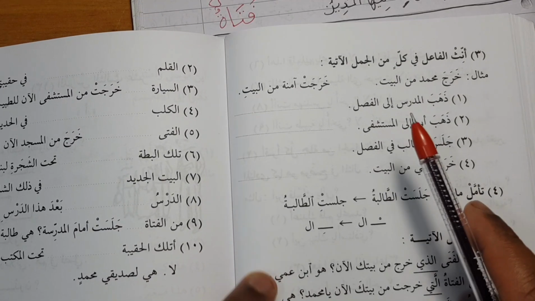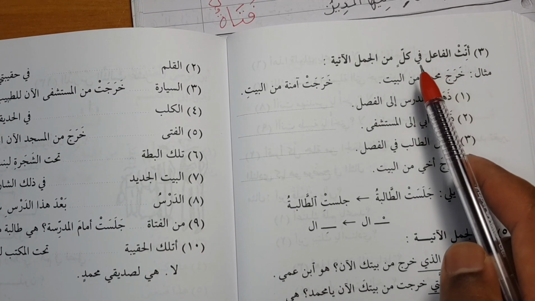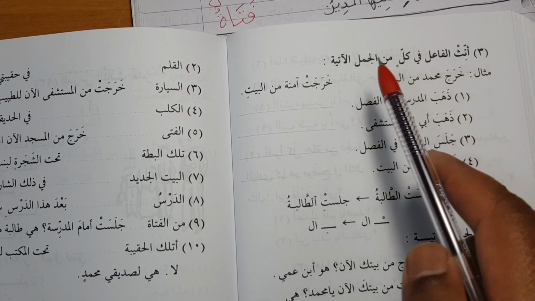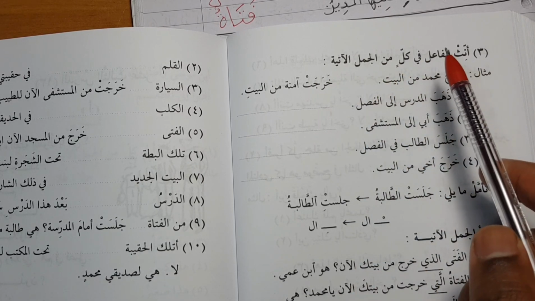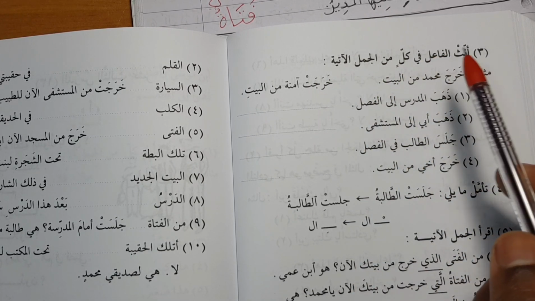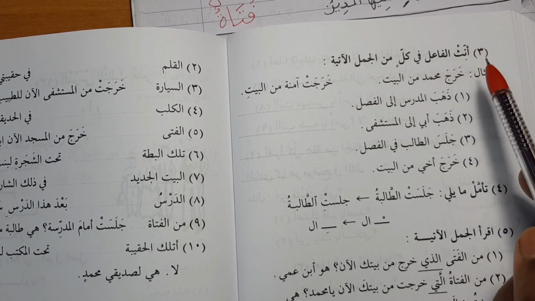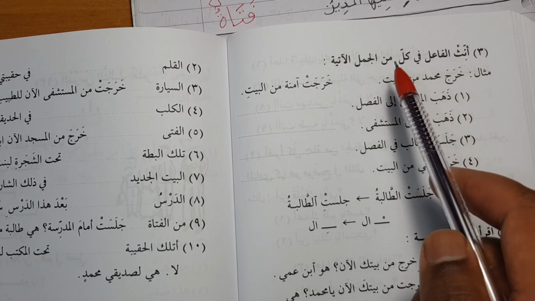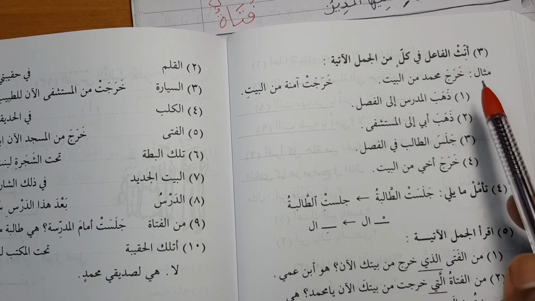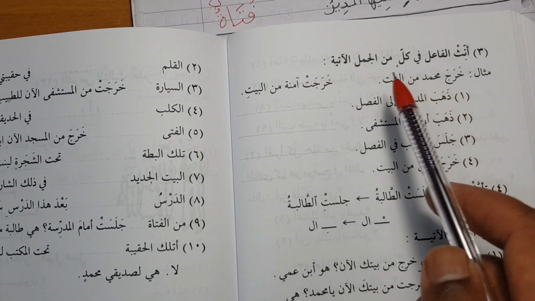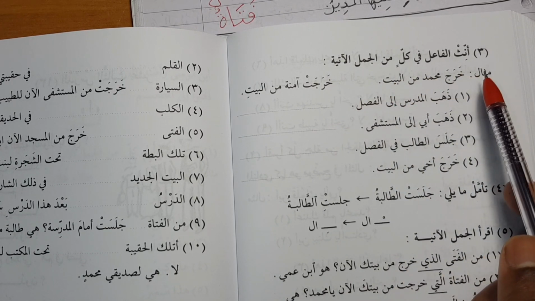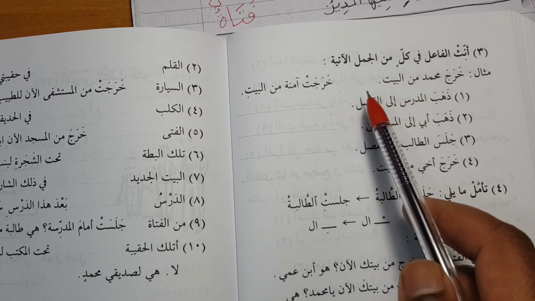The third exercise, it says أنث الفاعل في كل من الجمل الآتية. Make the fa'il, the doer, مؤنث, in all of the following sentences. So the example says خرج محمد من البيت. خرج is the fi'l, محمد is the fa'il, من البيت.